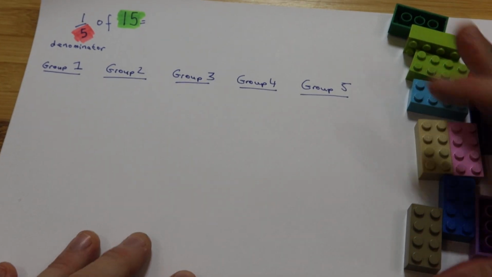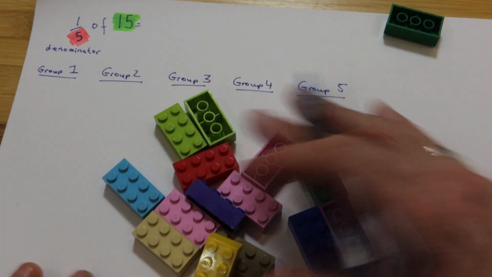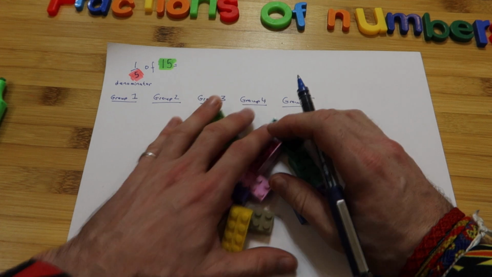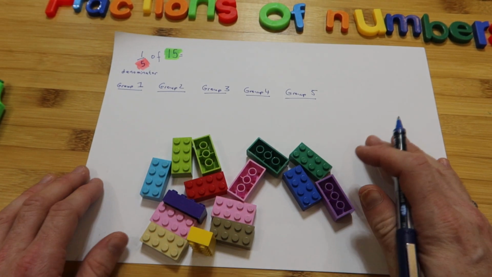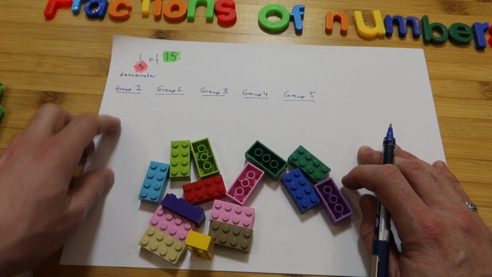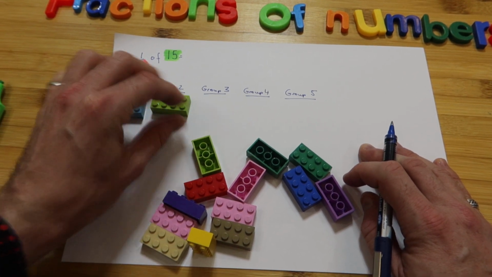So we've got our 15 bricks. Let's put our 15 bricks all here so we can see. Just zoom out a bit. Okay, so we've got our 15 bricks all here. Now we split them into groups of 5. So we've got groups of 5 here. We need to share them equally. So let's do this carefully, like that.